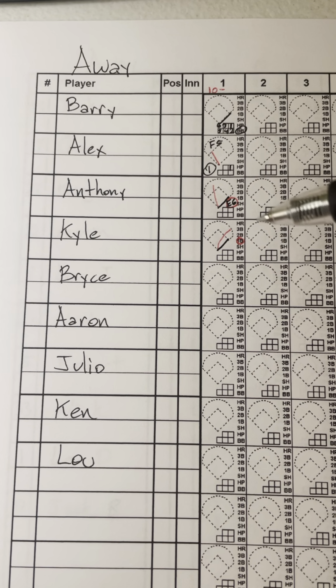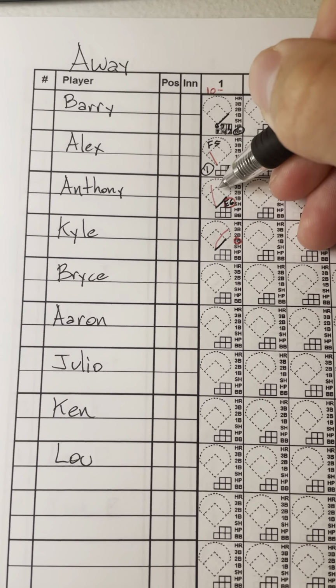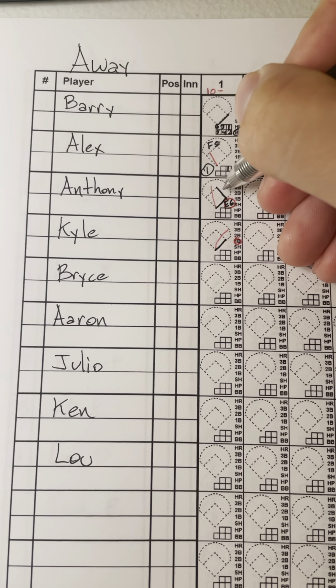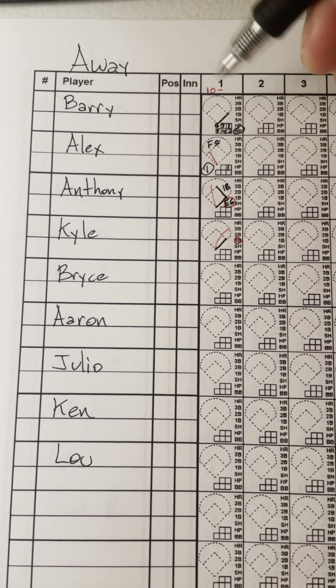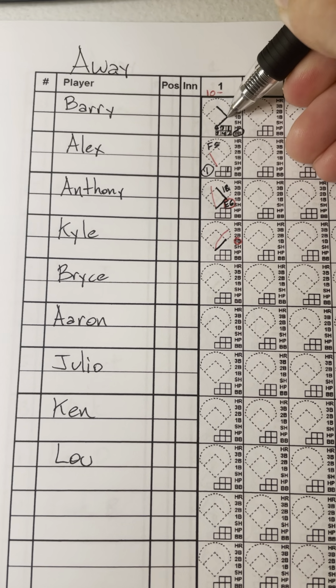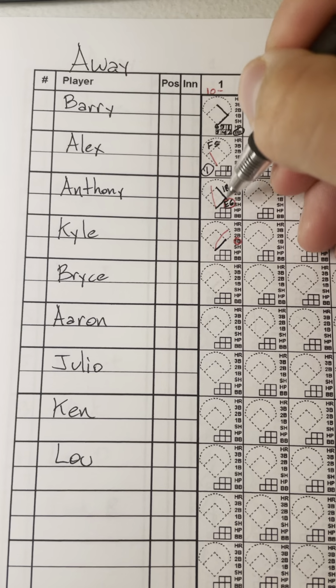Okay, also what happened on that play is Anthony advances to second. So Anthony advances to second with that single. And if you're paying attention, you notice that I forgot up here to advance Barry on this error.